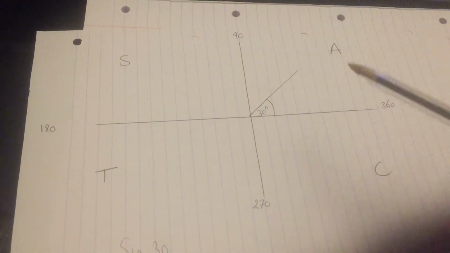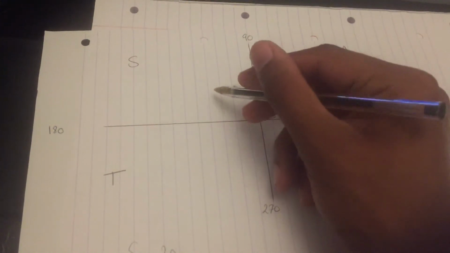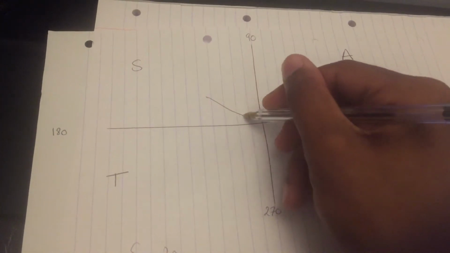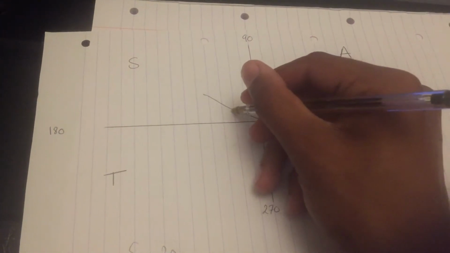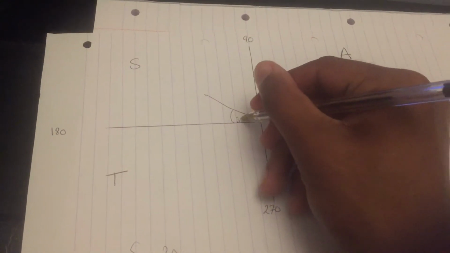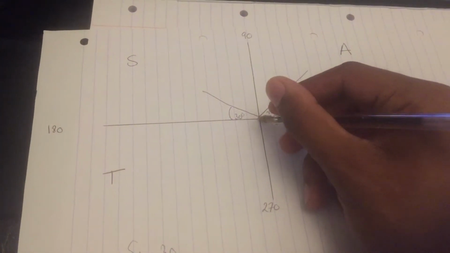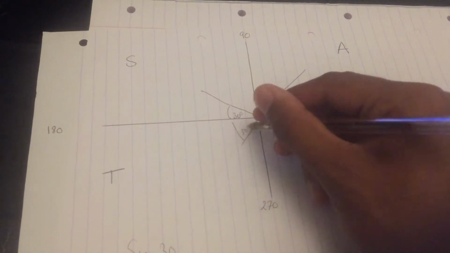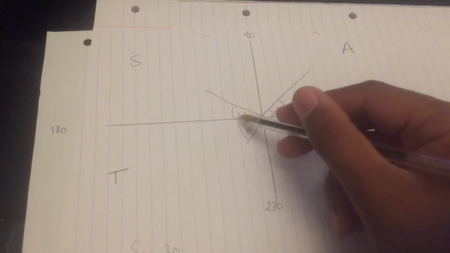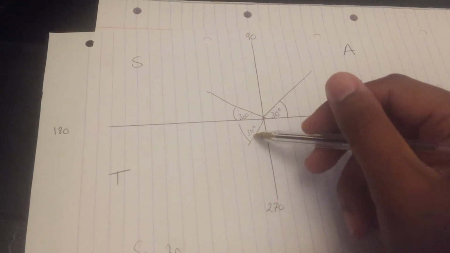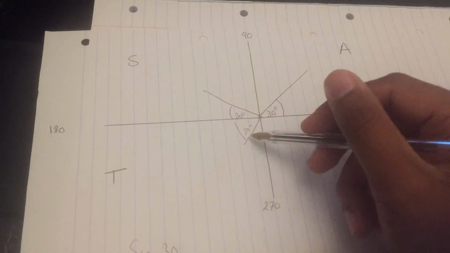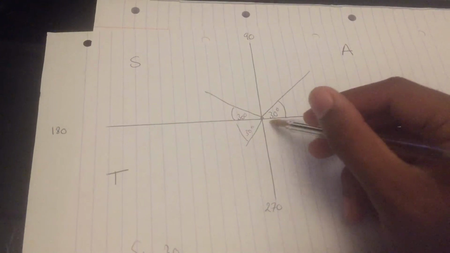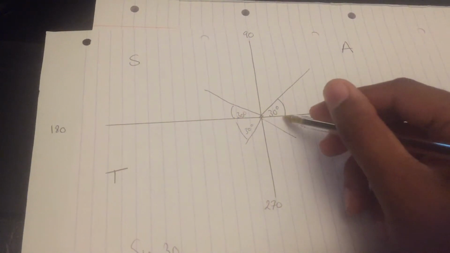We do this by doing the same thing in the sine quadrant, where we have another 30. I'm taking away 30 from 180, and I'm adding 30 to 180. And then the same thing in the cos quadrant.